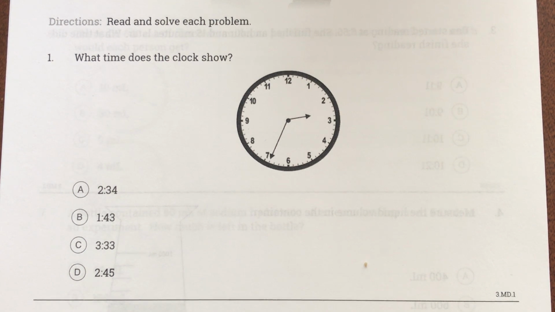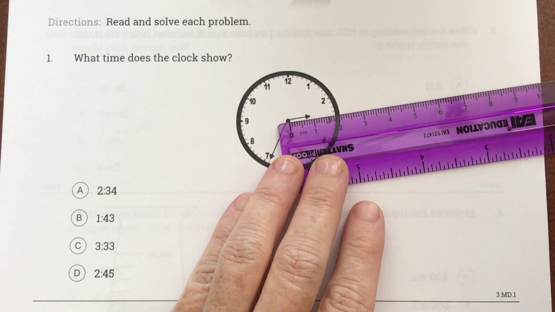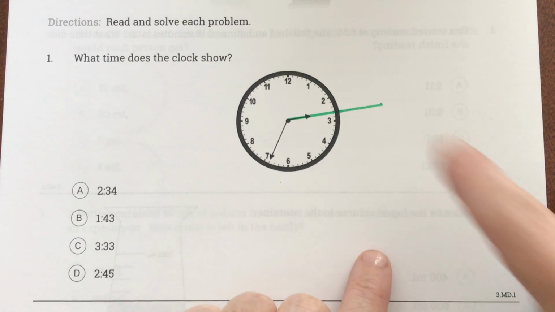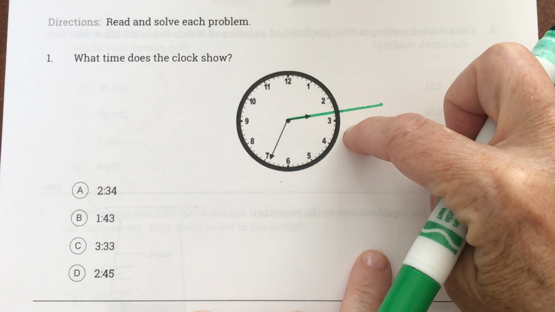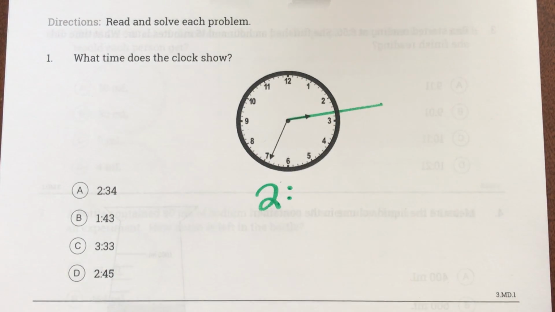When I look at the hands, remember I always look at the hour hand first, which is my short hand. My hour hand looks like it's right here. I'm going to use my ruler just to help me. My hour hand was pointing past the 2 but not at the 3 yet, which means my hour is 2 o'clock. And then when I look at the minute hand, I count by 5s.